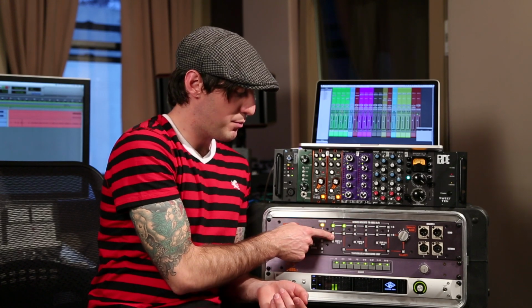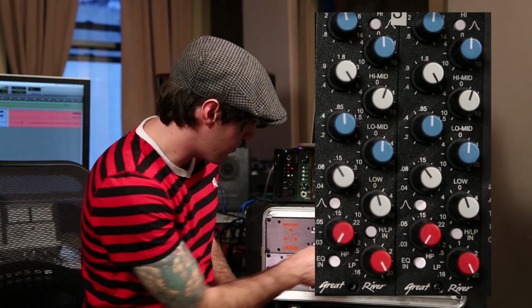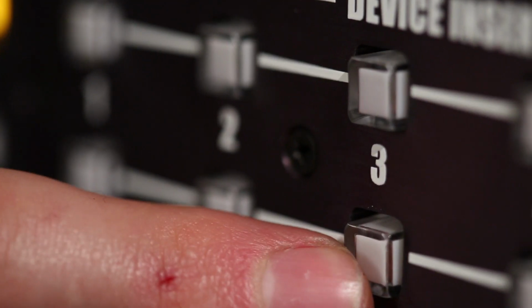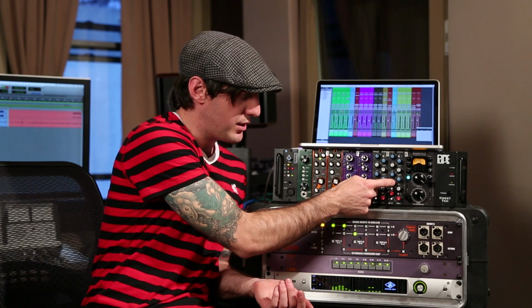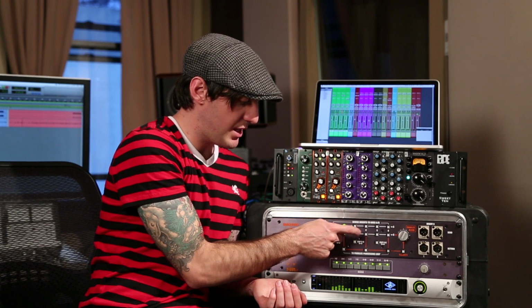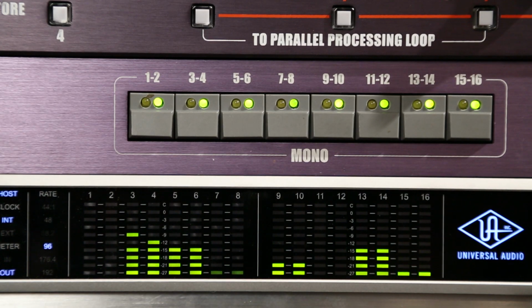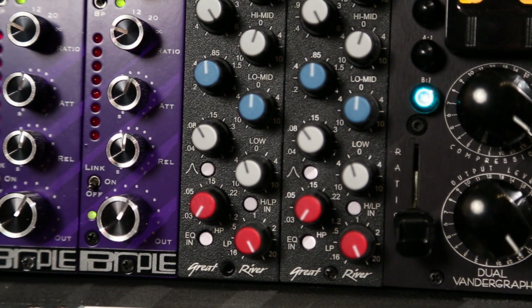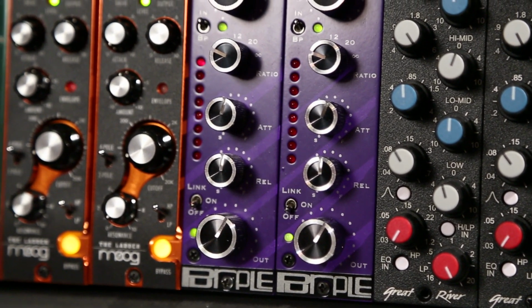If I want to process my stereo mix, I can insert something on bus B. So I want to insert these Great River Harrison EQs because these are really cool for stereo bus. So if I insert number 3 on bus B, and if I unsolo my drum bus, you can now hear that the Great River EQs are processing my stereo mix. And just to give you an A-B, here's without them, and here's with them.